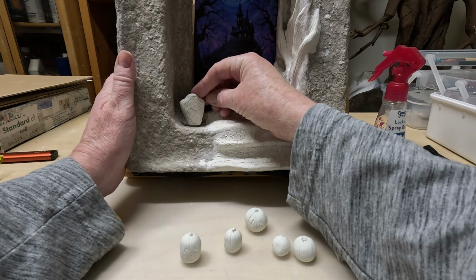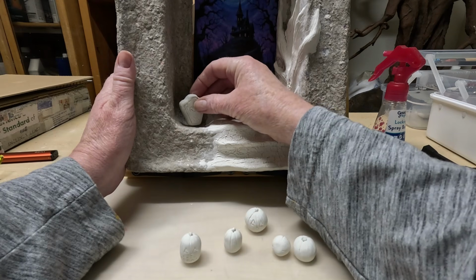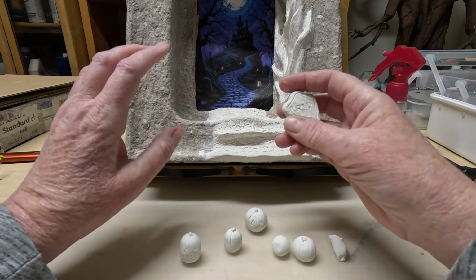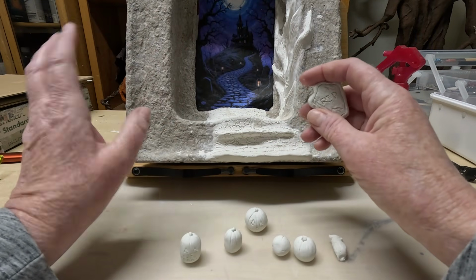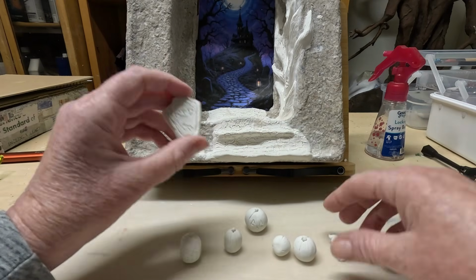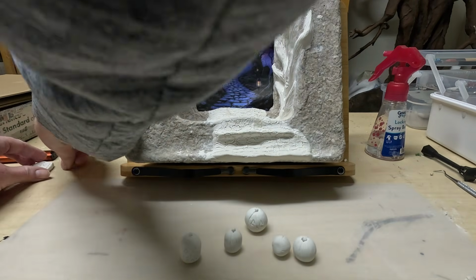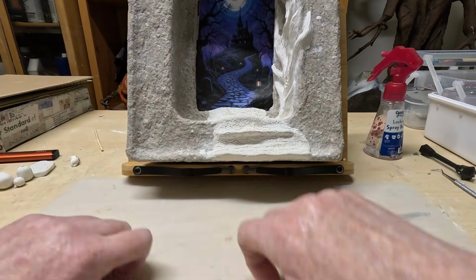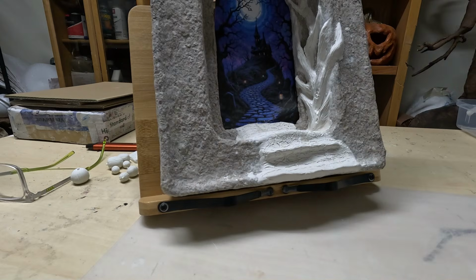It's going to be very, very difficult to paint once I attach it. So I'm going to paint all of these things before attaching them. I'm going to have to use some super glue, which is not a big deal. So for now, I'm going to set all of these little things aside and get back to sculpting out around this frame here.